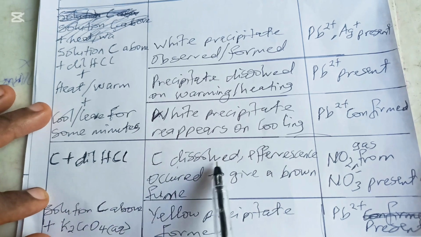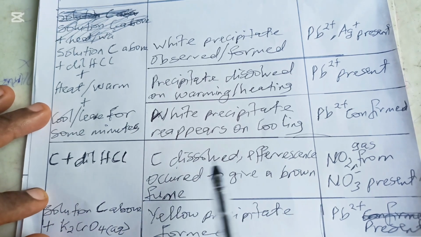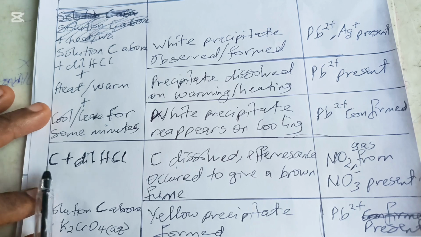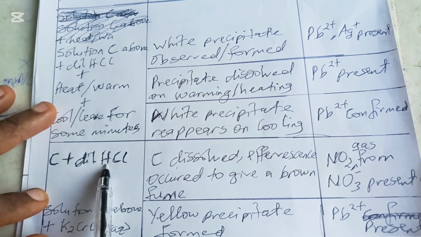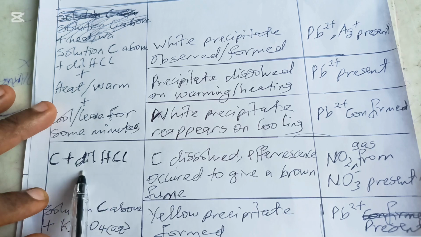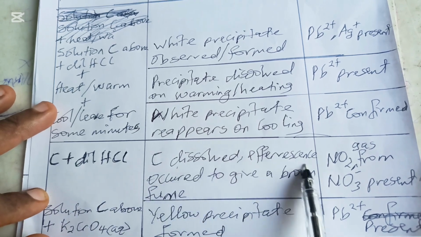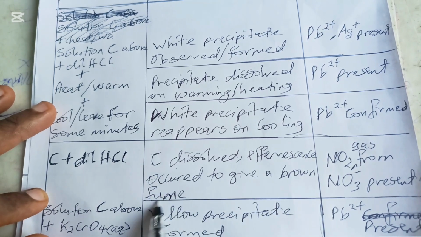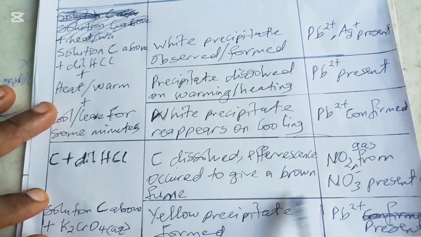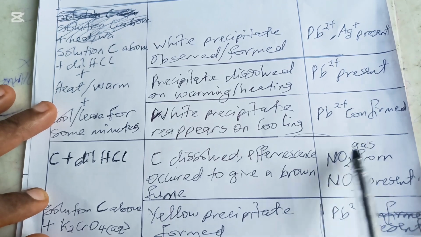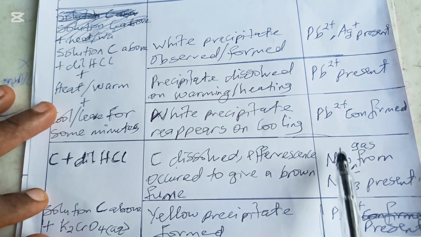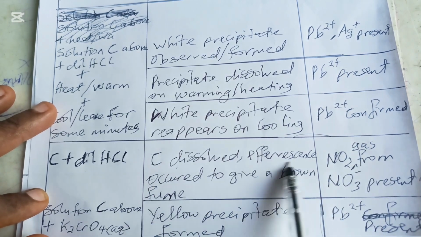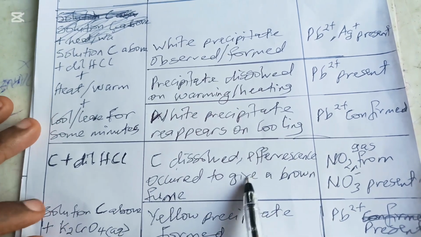So I think they are not going to tell us to do branding test. But this one now, C plus dilute HCl, because it's part of the reagent we are to prepare, they can ask you that. So C dissolved, effervescence occurs to give a brown film. When you get a brown fume, NO2 gas from NO3 minus present. There are 2 marks here. This one also, there are 2 marks there. Please, you have to be careful.